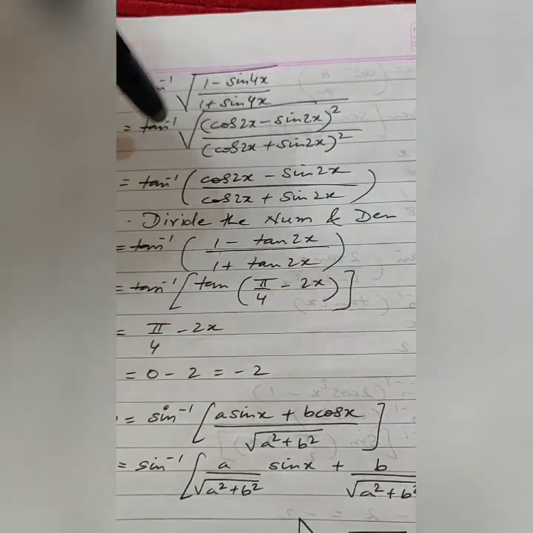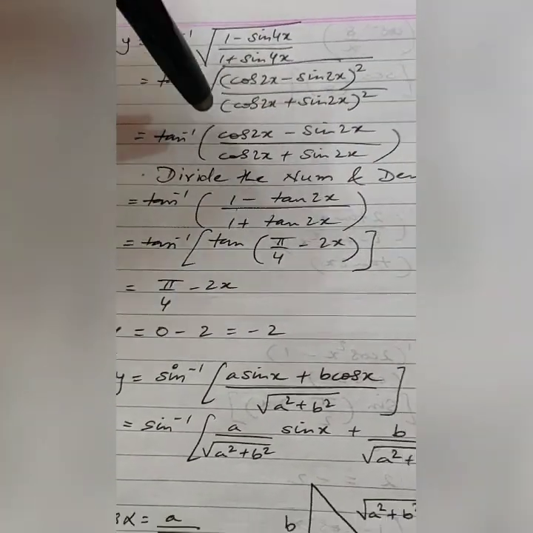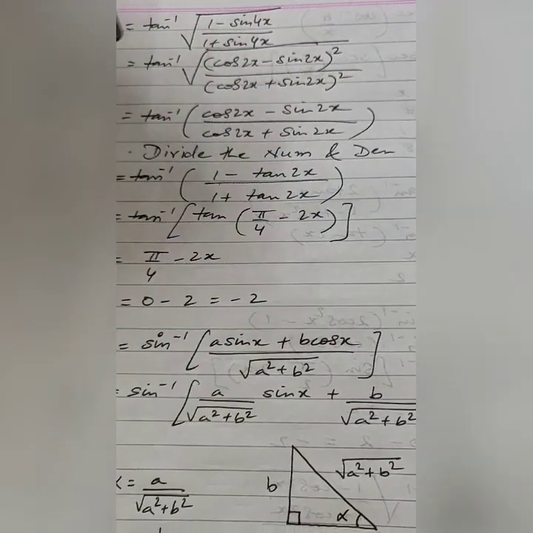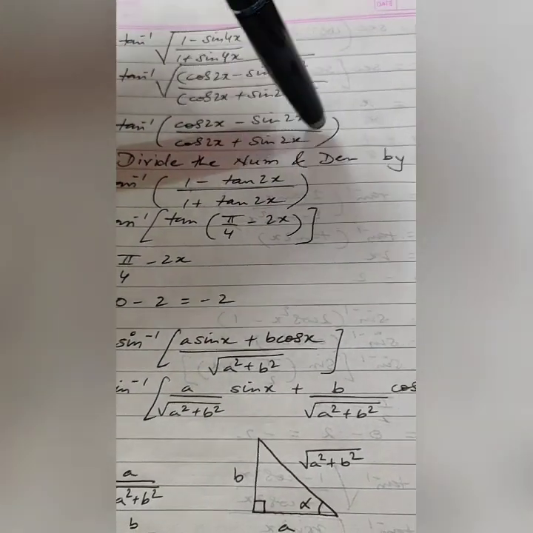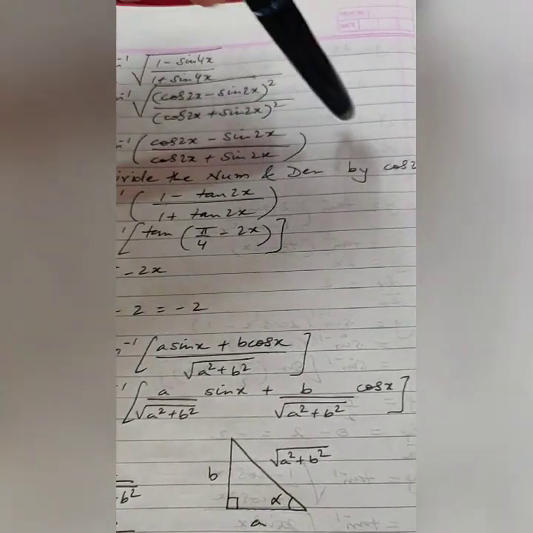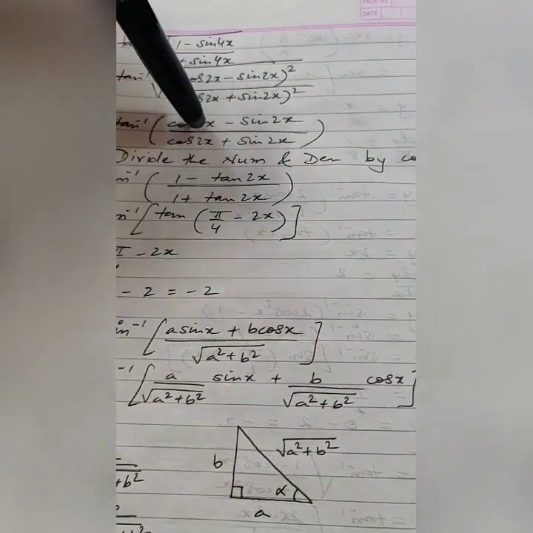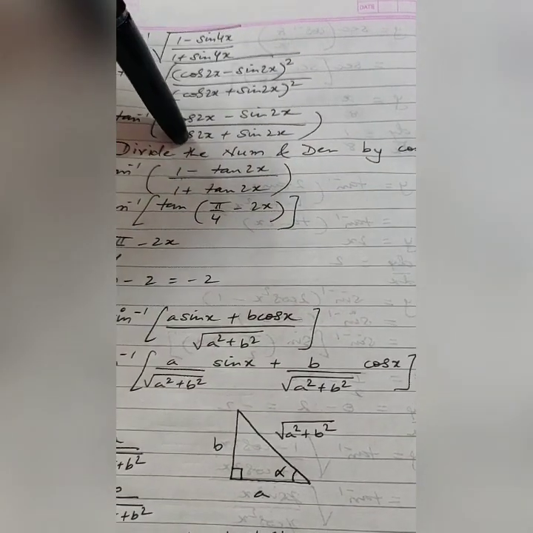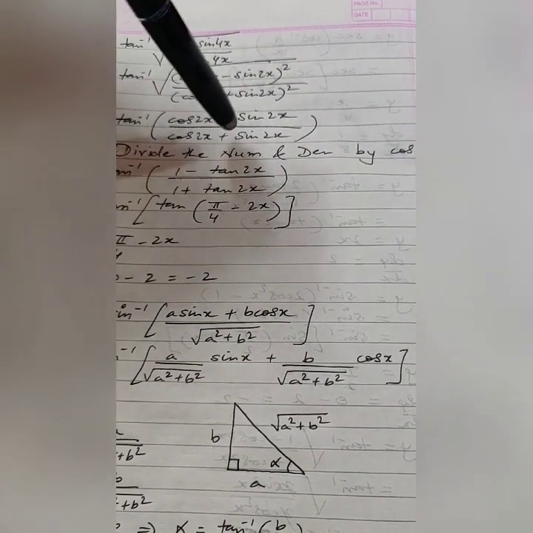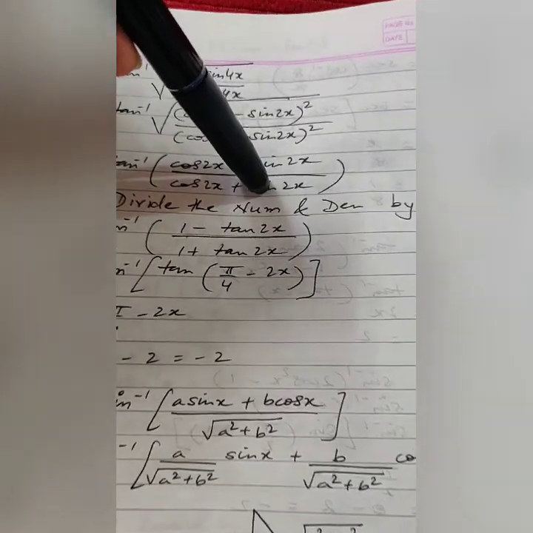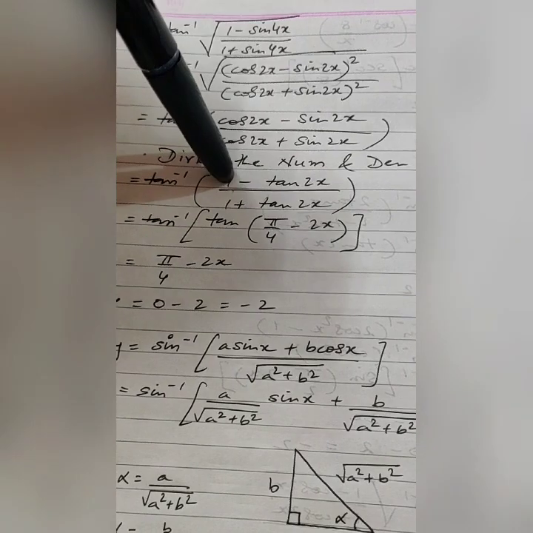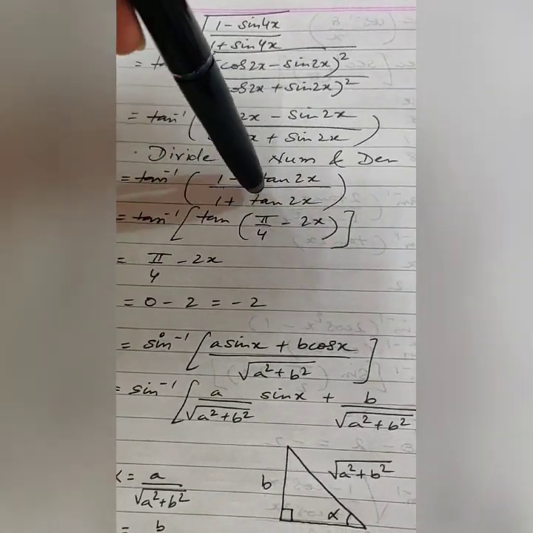The square and the root go away. You're left with tan inverse of cos 2x minus sine 2x upon cos 2x plus sine 2x. Now here's what we do. We divide the numerator and the denominator inside by cos 2x. So cos 2x upon cos 2x will become 1. Sin 2x upon cos 2x becomes tan 2x. Again, this cos 2x upon cos 2x becomes 1. This sin 2x upon cos 2x becomes tan 2x. So you're left with tan inverse of 1 minus tan 2x upon 1 plus tan 2x.